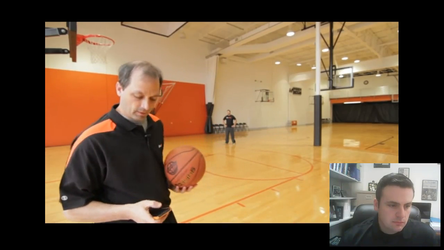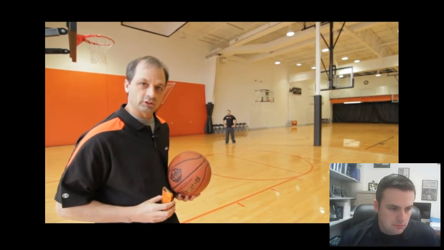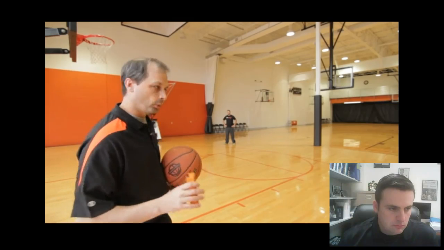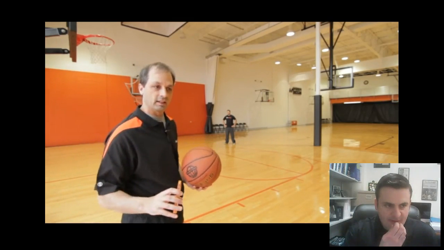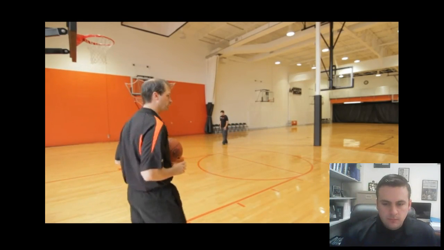So first of all, we connect our ball to the app. We dribble it a few times. It's connected. We pick the right distance. Today we're going to shoot at 20 feet. And it's important you pick from the distance that you want to shoot from. That's going to give you the right data. And always make sure you have the player's height in the app. You got those two things set.